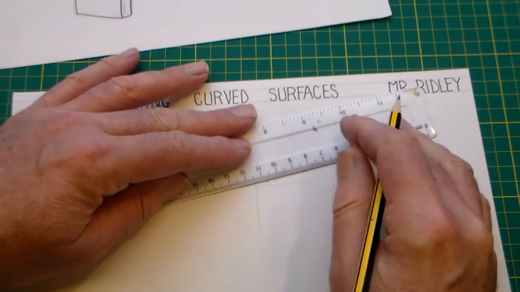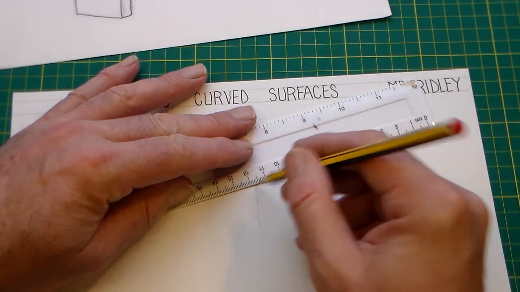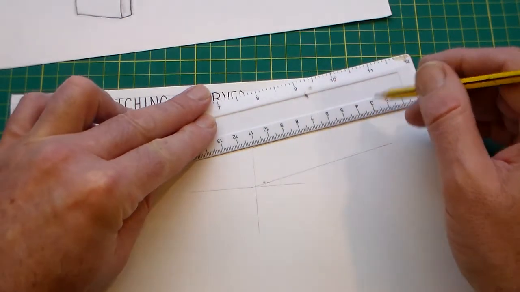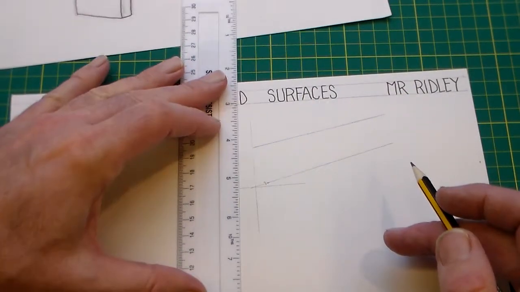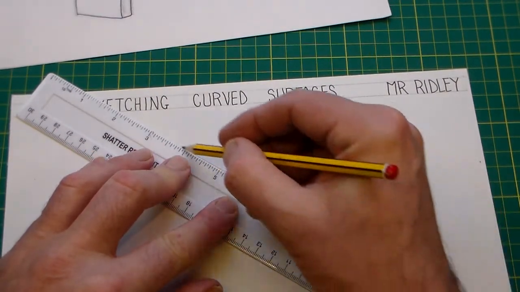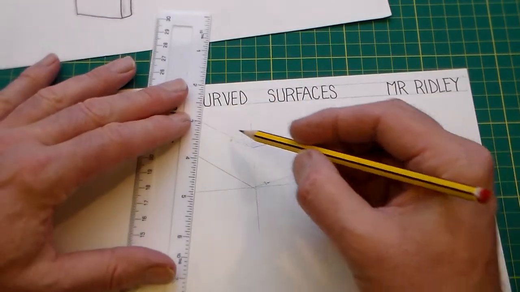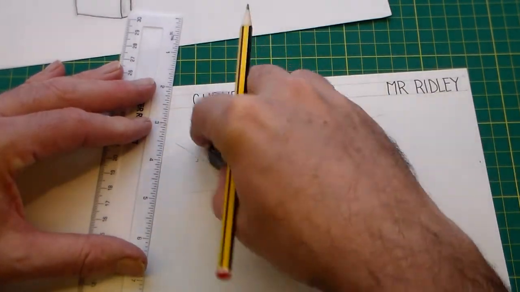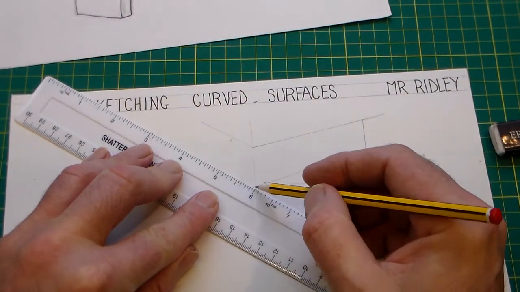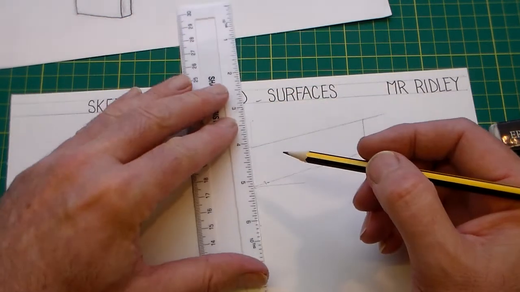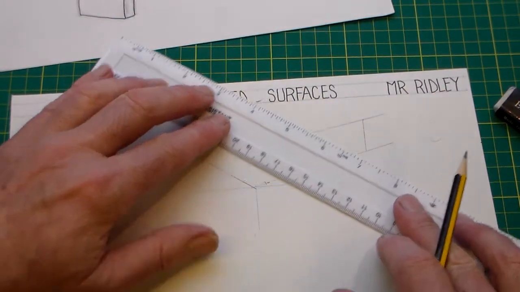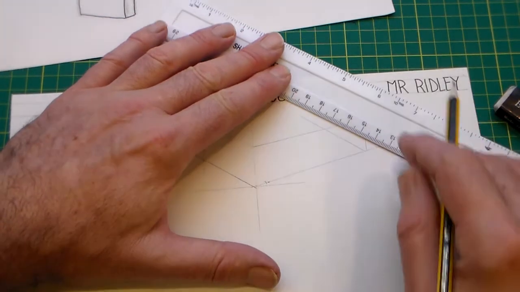We're then going to add our 30-degree line here, and we're going to draw a line that's parallel to that. And we looked at this technique of using the ruler in a parallel motion.